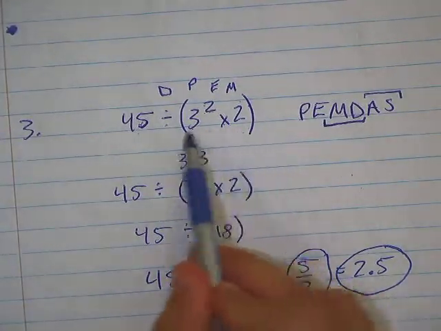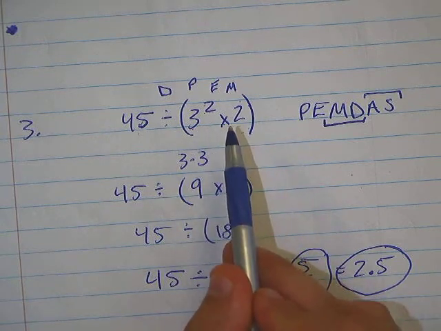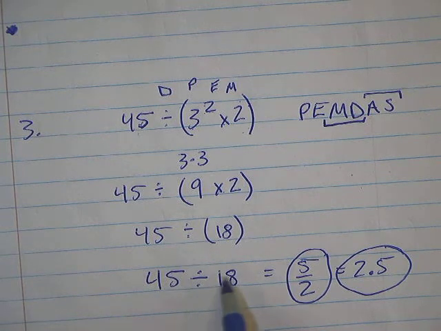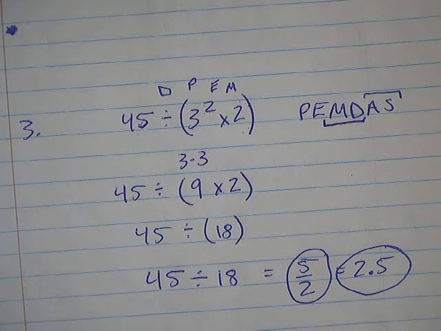All right, so the goal here, whenever you have a parentheses, make sure you're working on the inside of the parentheses first, complete all of the operations inside the parentheses, and then we can work outside the parentheses.